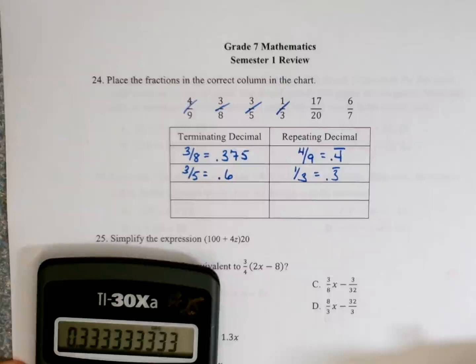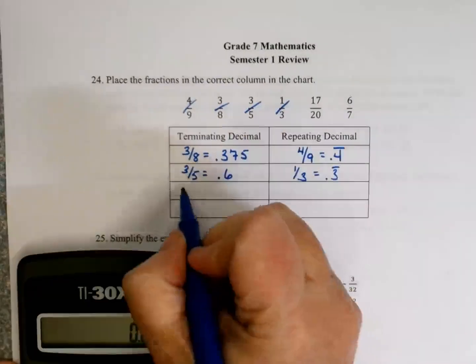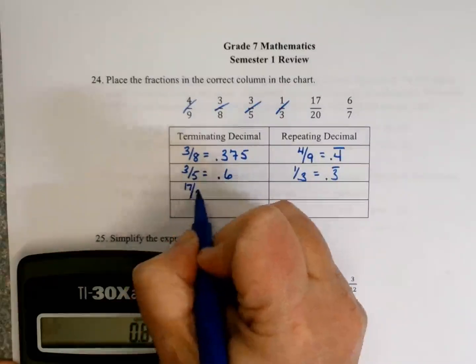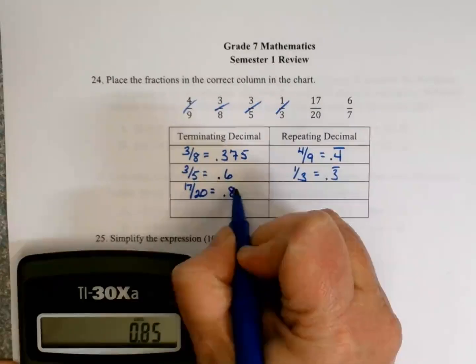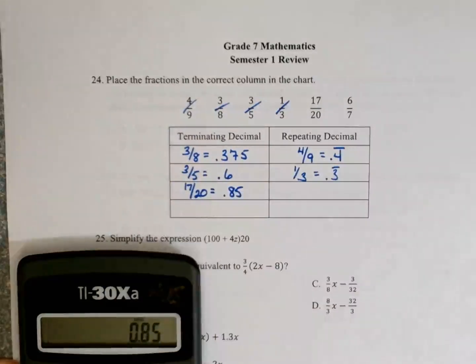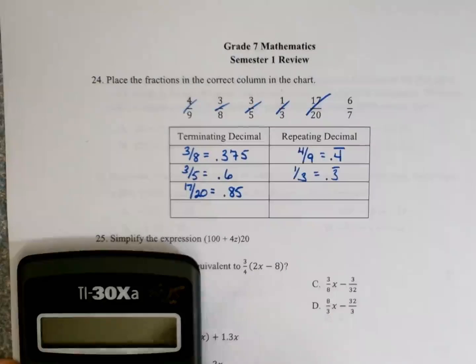It's a repeating decimal because the 3s don't stop. All right, let's do 17 divided by 20. It gives me 0.85. So if you got 17 problems correct on a 20-question test, you get an 85%, which is what? A B. Yay!